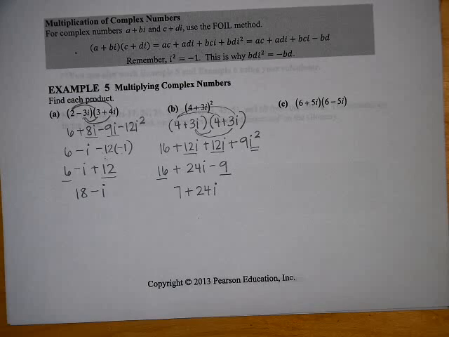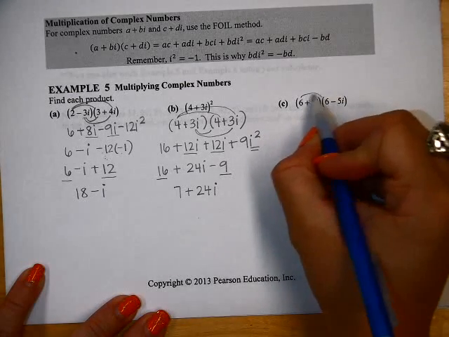Alright, if you look at part C, we're going to do the same thing again. So we're going to start out by FOILing.